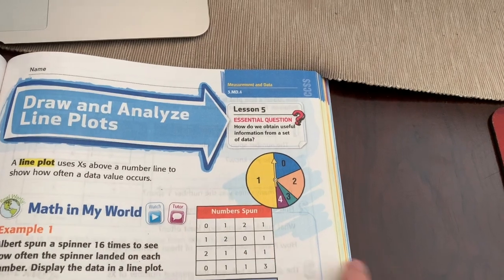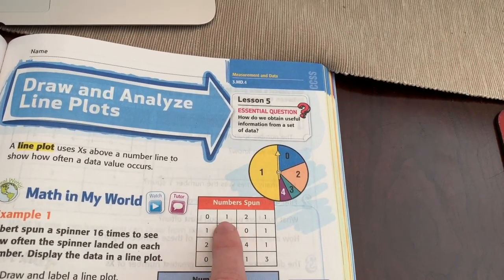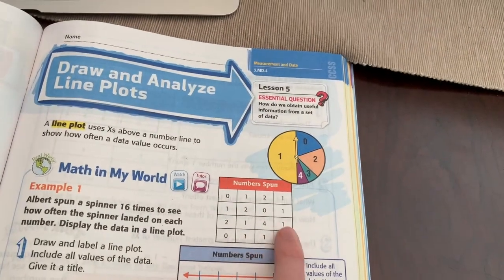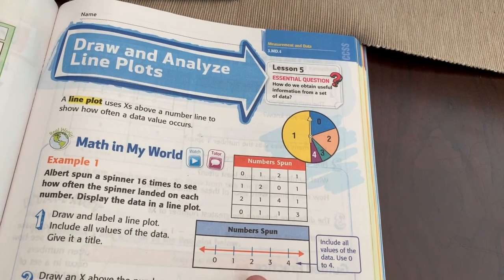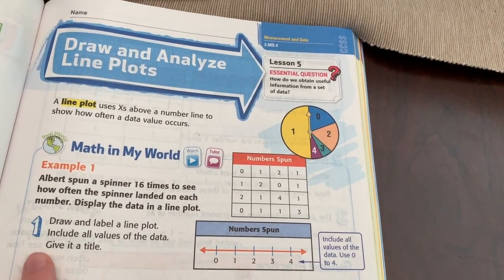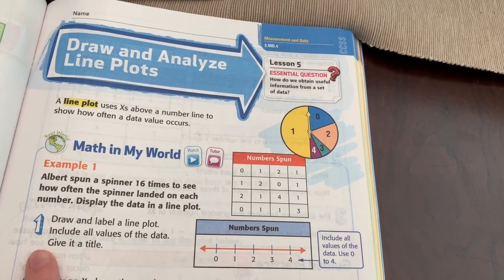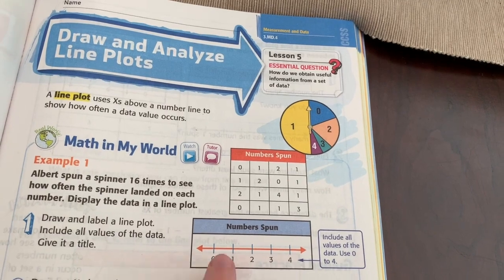All right, so he spun it. The first time he got a 0, he wrote 0. Second time he spun it, he got a 1, right? So he did that 16 total times. We're gonna take this information and create a line plot. So step 1 to do that says, draw and label a line plot. Include all values of the data and give it a title. That's what they did here.